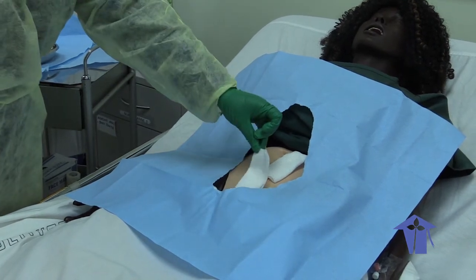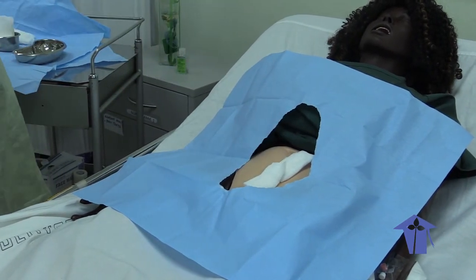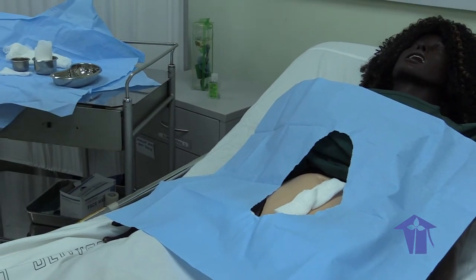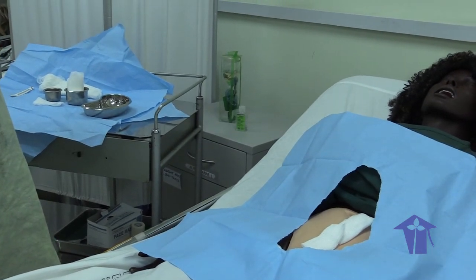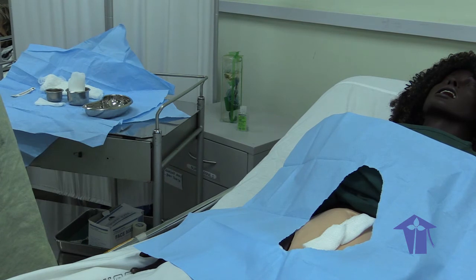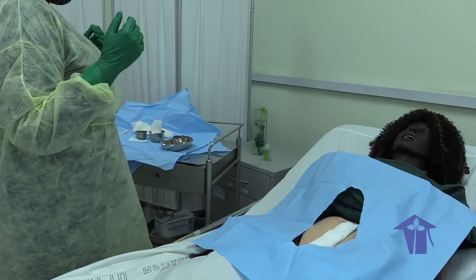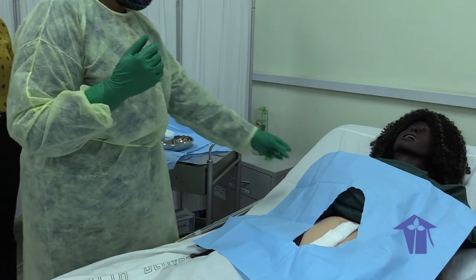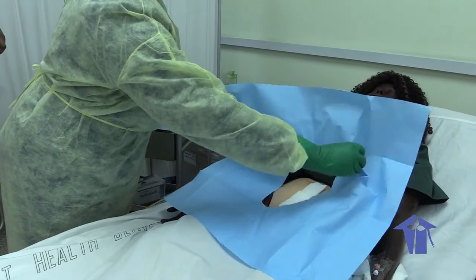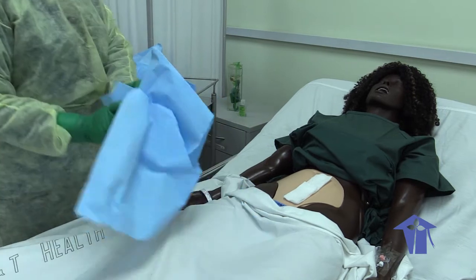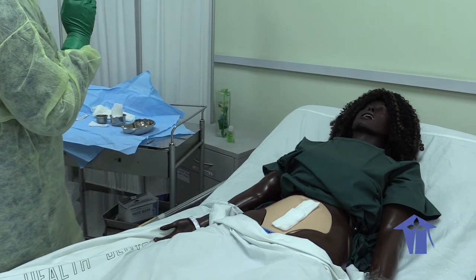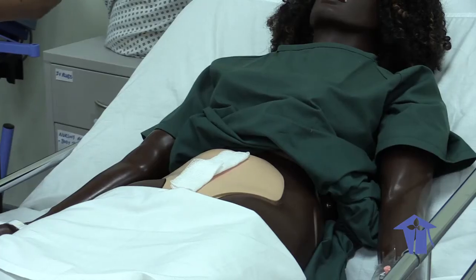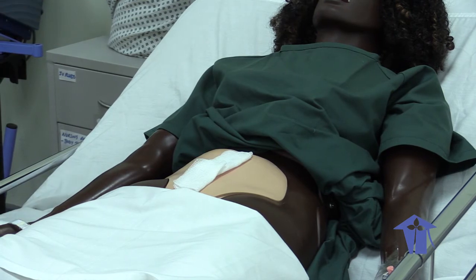Use your sterile hand to dress the wound. Once the wound is covered, you can now use tape or the required covering for the sterile gauze. We can now remove the sterile drape, and cover the sterile gauze with the appropriate adhesive dressing.